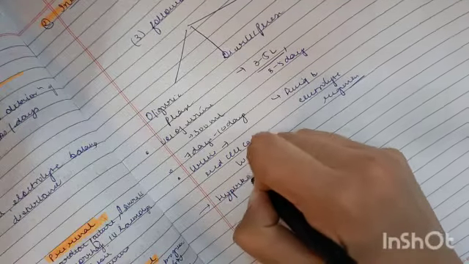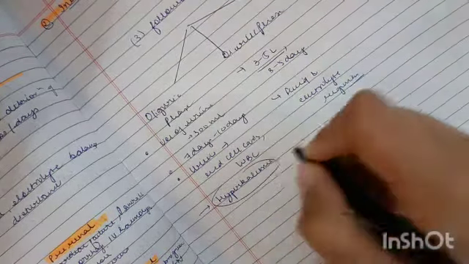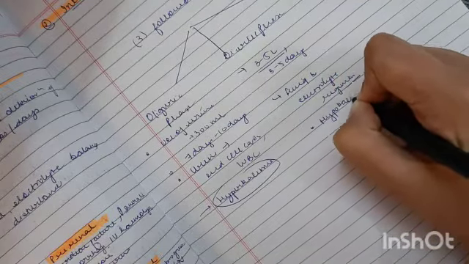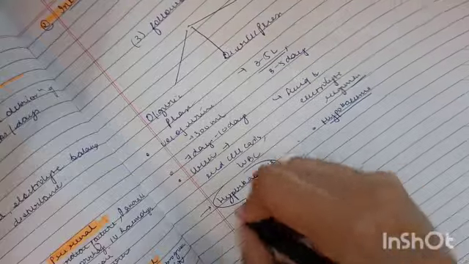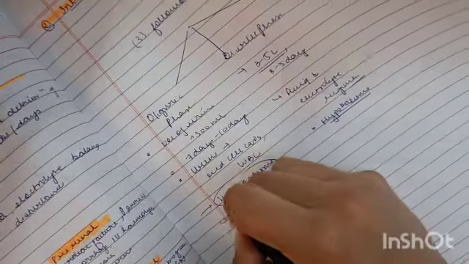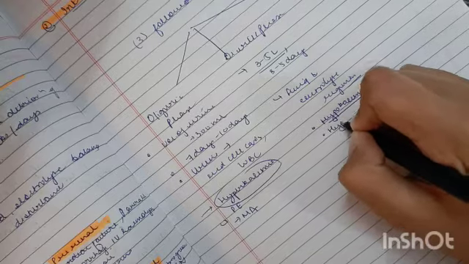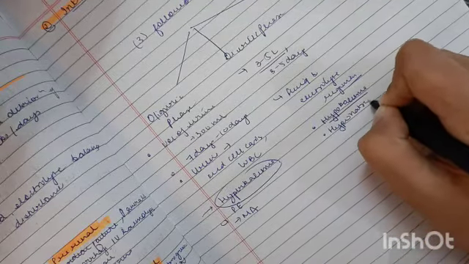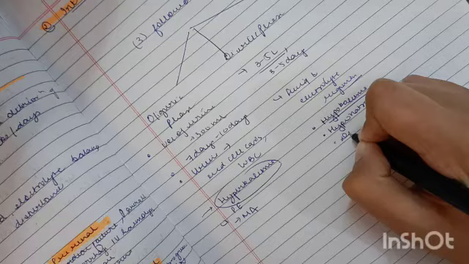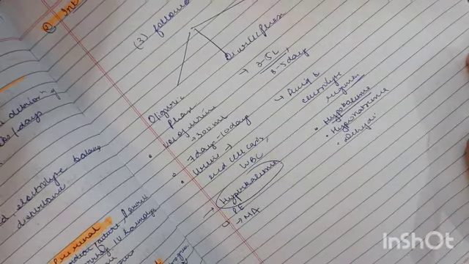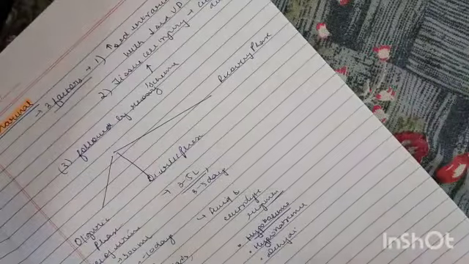In the oliguric phase, you will see hyperkalemia occurring, whereas in diuretic, you will see that there is hypokalemia. Over here you can also see pulmonary edema and metabolic acidosis. Here you can see hyponatremia and dehydration, because a lot of urine is being passed out. That is 3 to 5 liters per day, for 3 to 5 days.